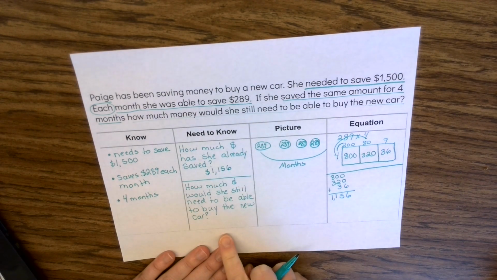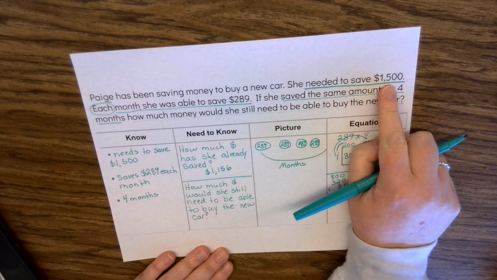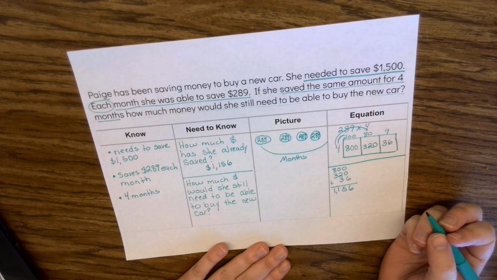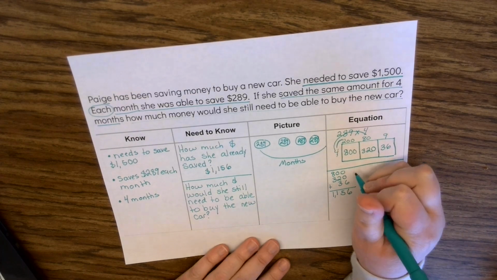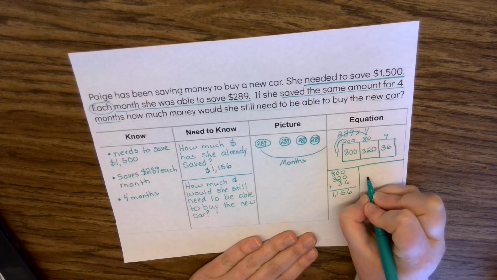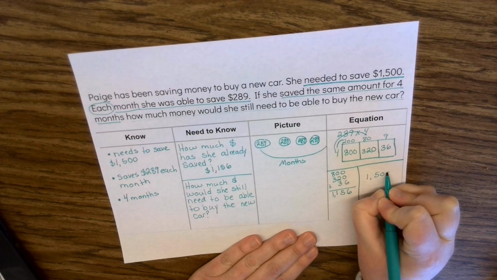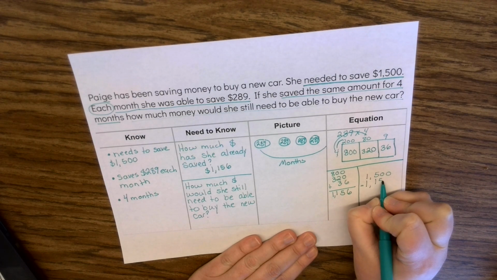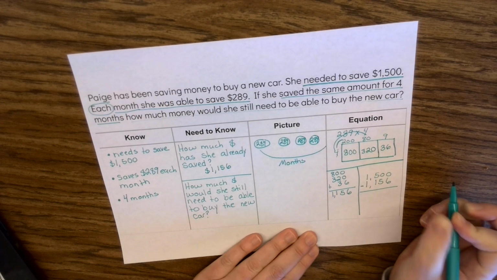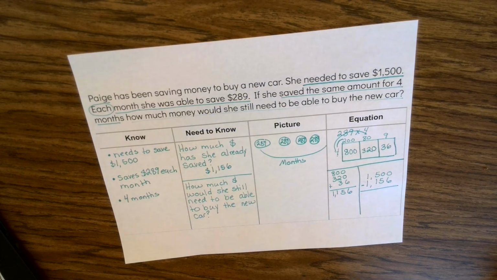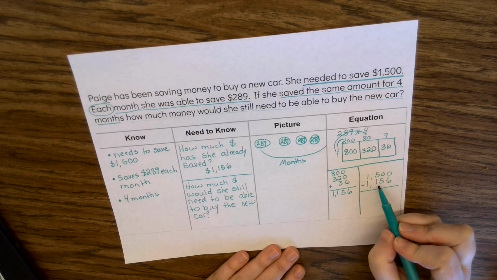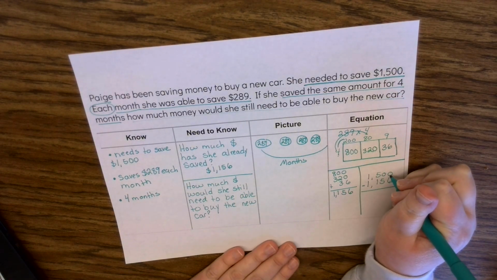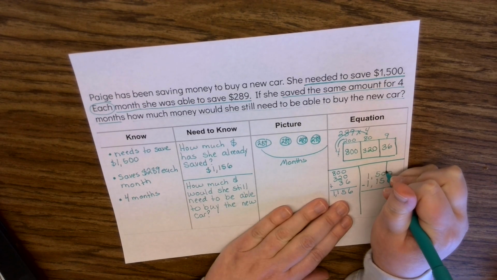$1,156. She needs 1,500 in order to buy the car. Well, how much more money does she still need? Well, I'm going to subtract. I'm going to do 1,500, how much she totally needs, and I'm going to subtract how much she has saved so far. And when I do that, it will leave me with how much more does she need? How far away is 1,156 from 1,500? I can't do 0 minus 6. Let me draw my lines here.